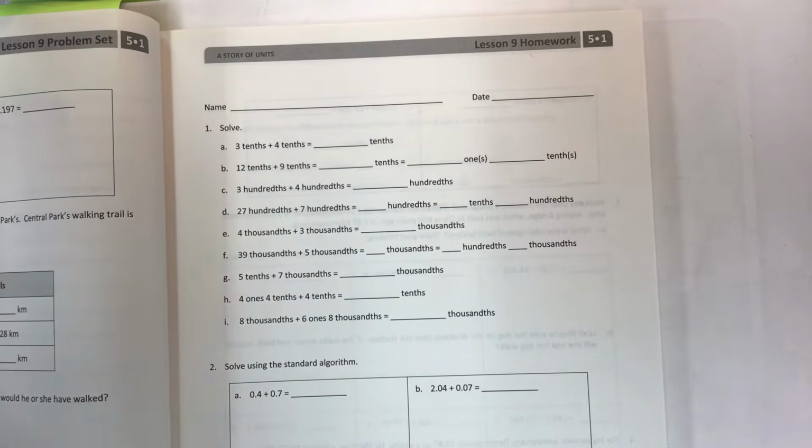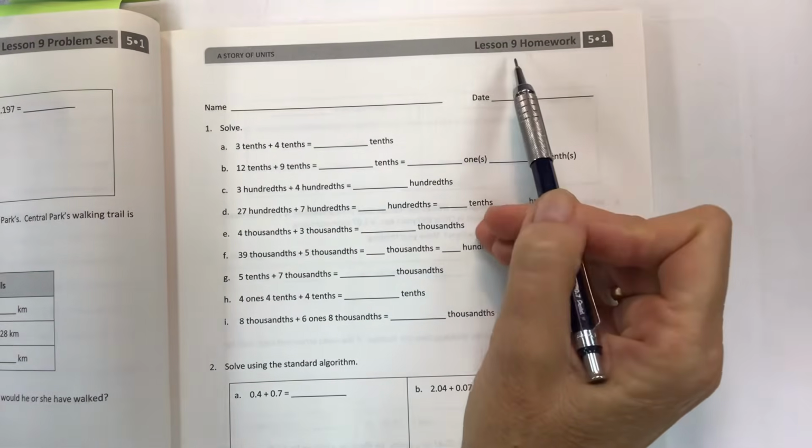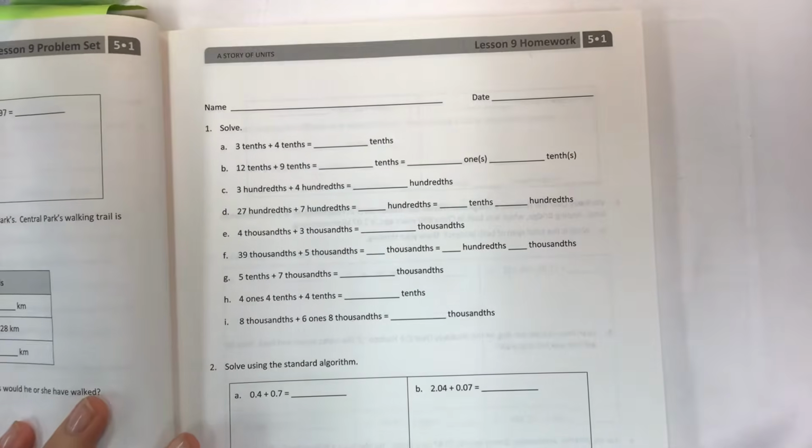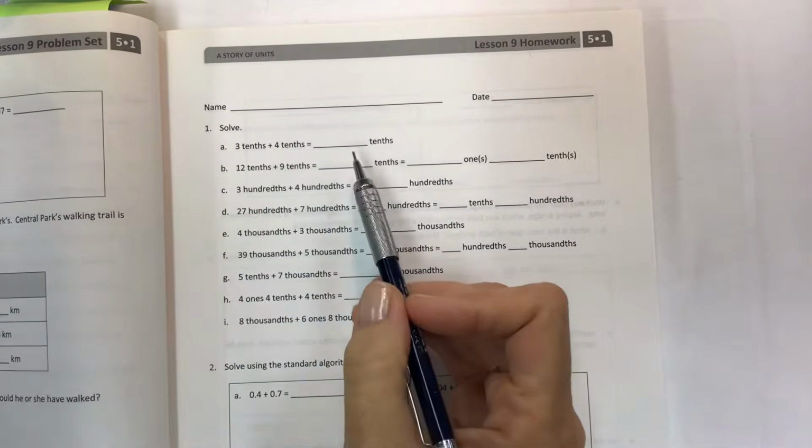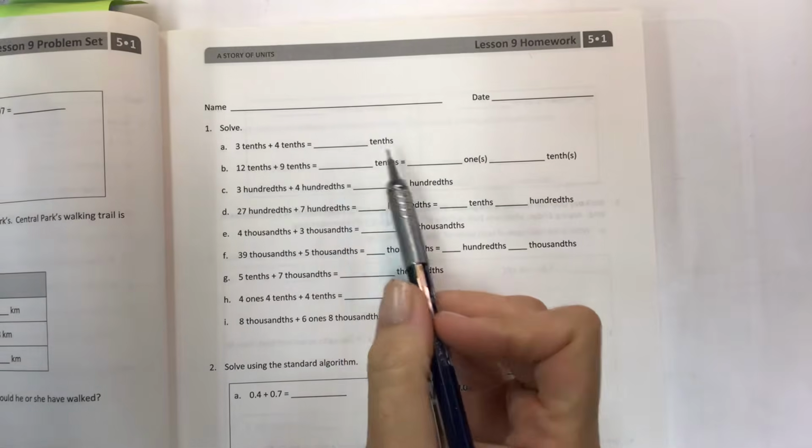This is for 5th grade, Module 1, Lesson 9, where our objective is to add decimals using place value strategies and relate those strategies to a written method. So please go watch the problem set video if you have not already.